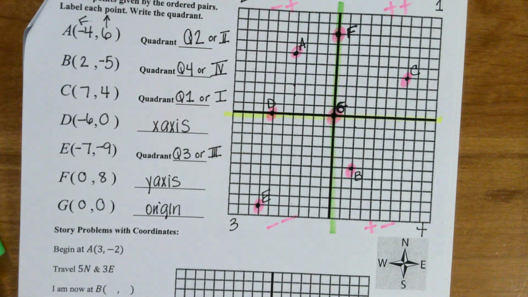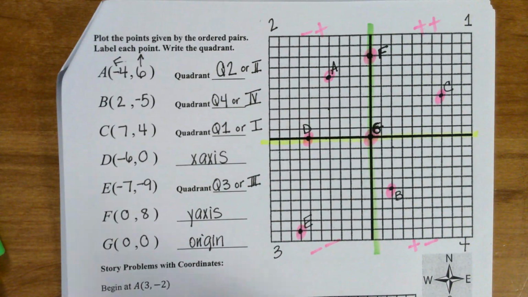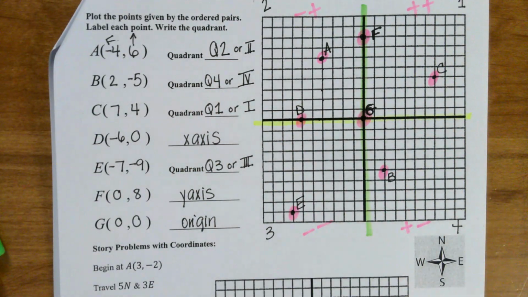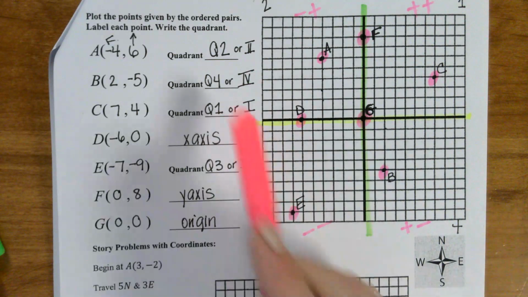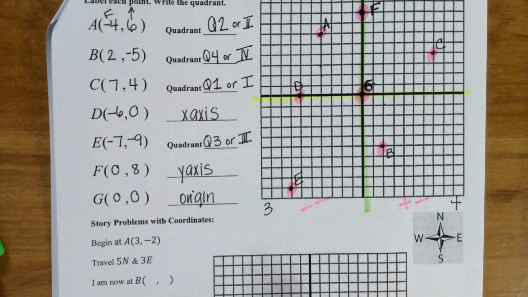Okay. All right, check your answers. I have them on my graph where they go, and then I have my quadrants listed and my axes. So take a moment to check your work. Then go down to the bottom. By the way, there's a little compass out there, north, east, south, and west.